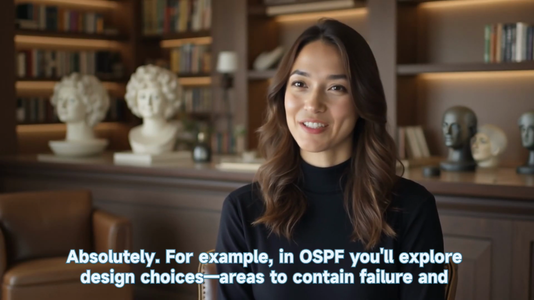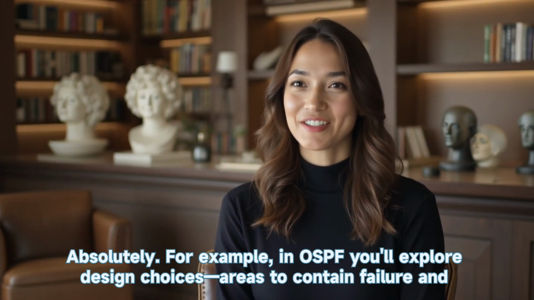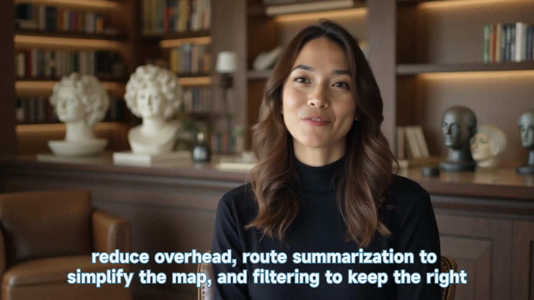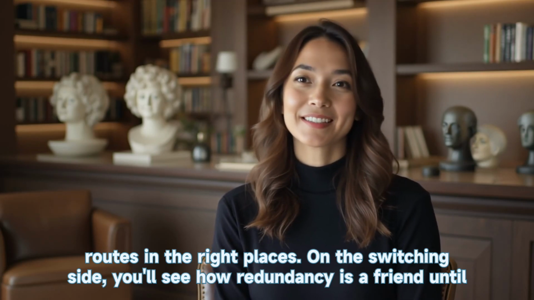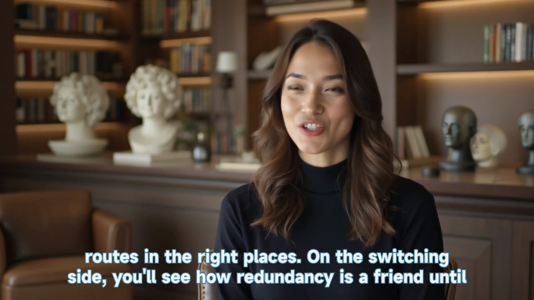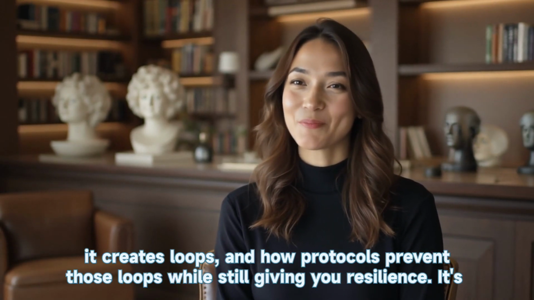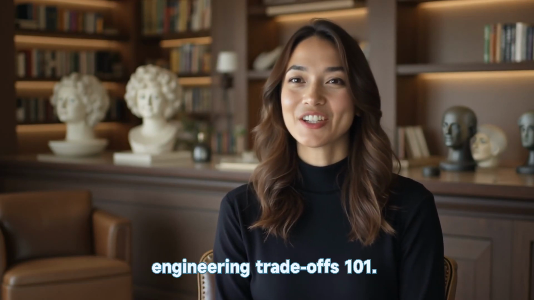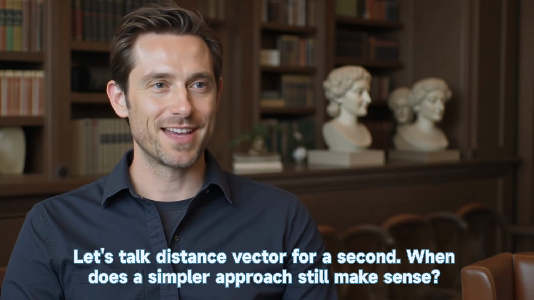Absolutely. For example, in OSPF, you'll explore design choices, areas to contain failure and reduce overhead, route summarization to simplify the map, and filtering to keep the right routes in the right places. On the switching side, you'll see how redundancy is a friend until it creates loops, and how protocols prevent those loops while still giving you resilience. It's engineering trade-offs 101.